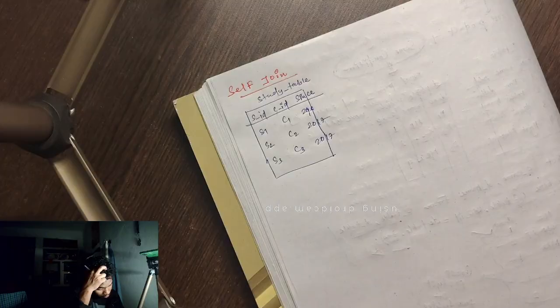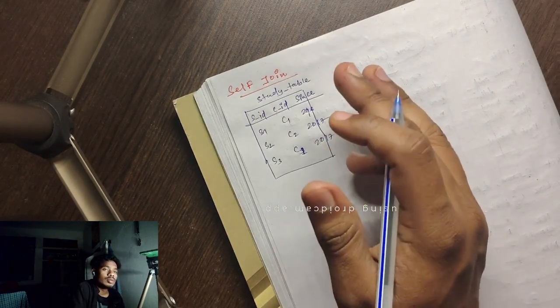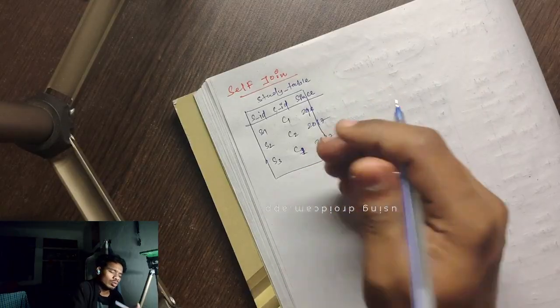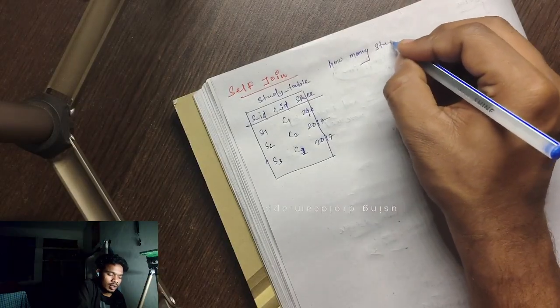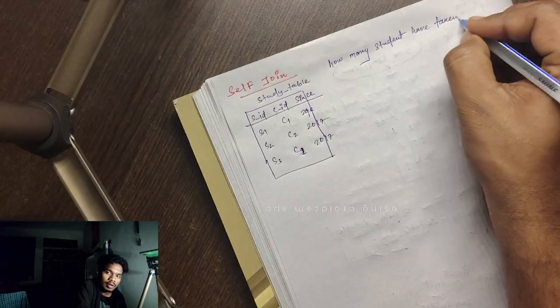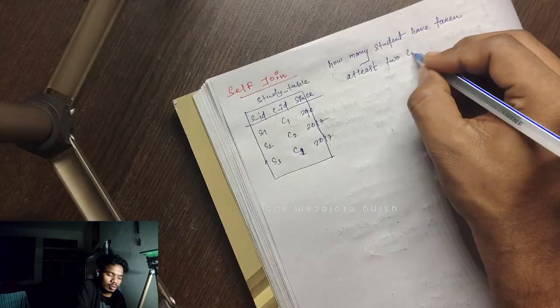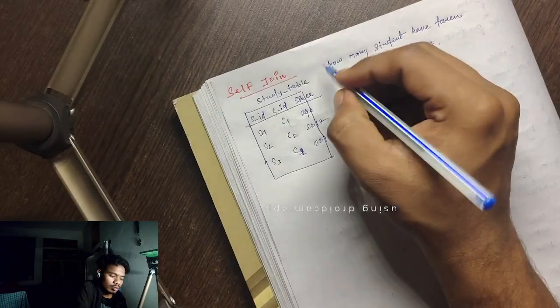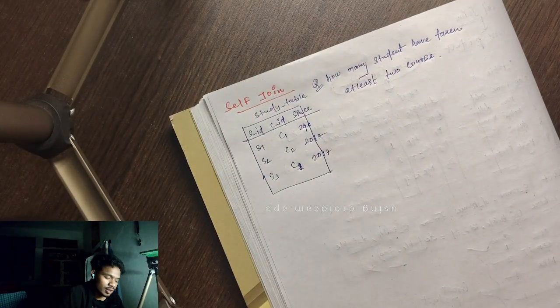So if I ask how many students have taken at least two courses? This is the question. So if we have to find this, how can we do it?